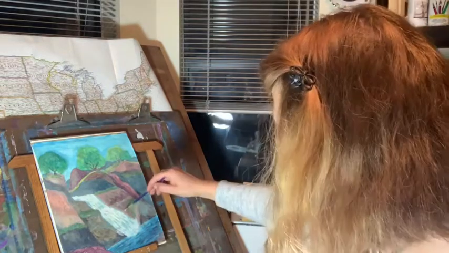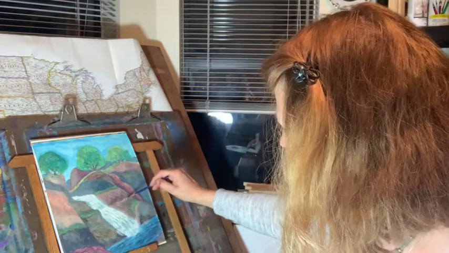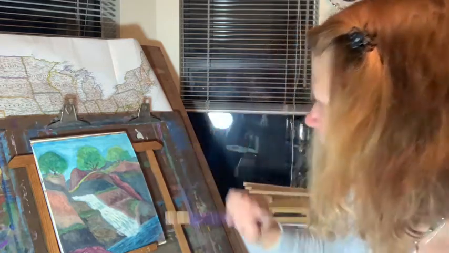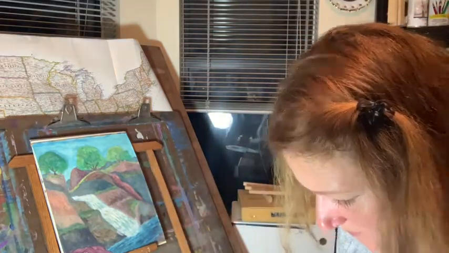On the borders of the waterfall, be careful so that you don't overcolor it or make it too light.